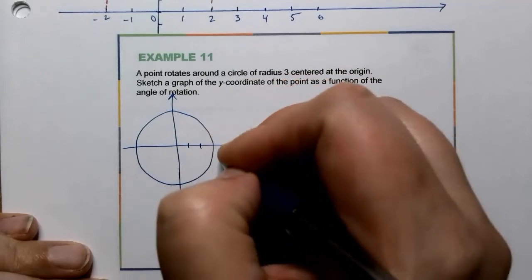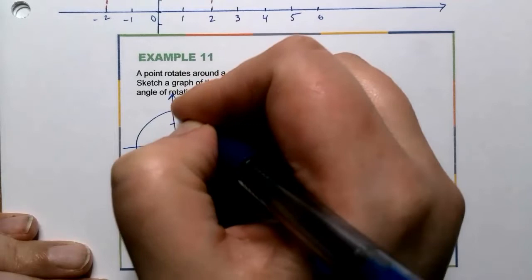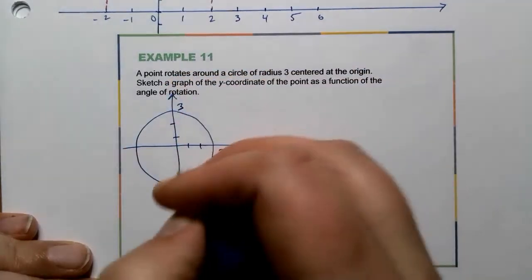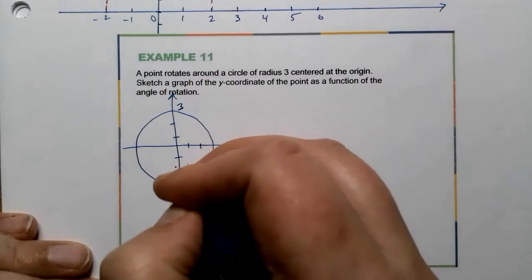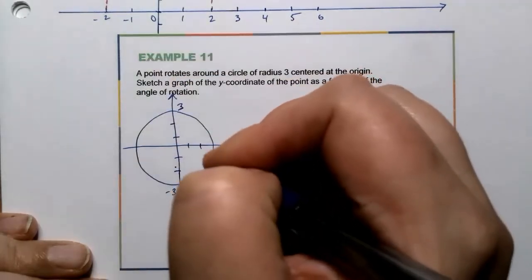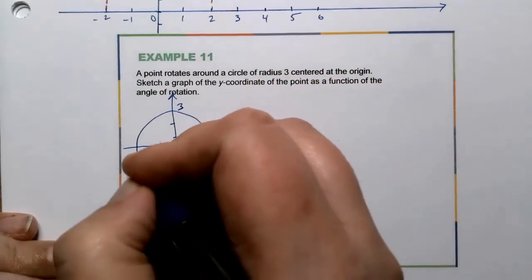Instead of a unit circle, now we have a circle of radius 3. So that means that our highest point, instead of 1, now is 3, and the lowest point is -3. Otherwise, the circle is the same.